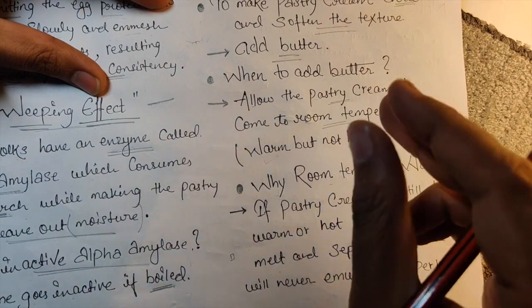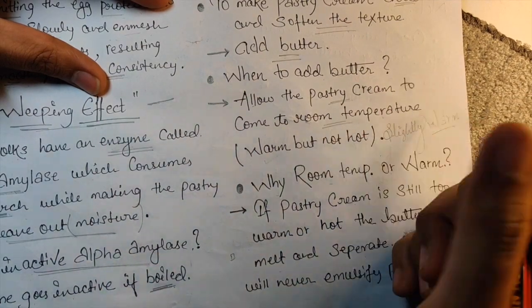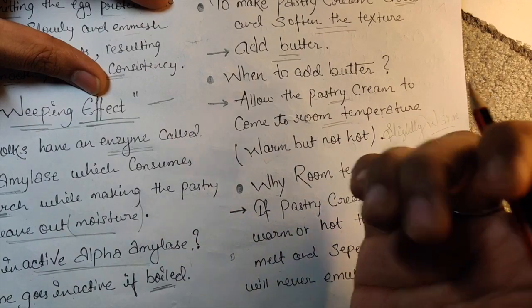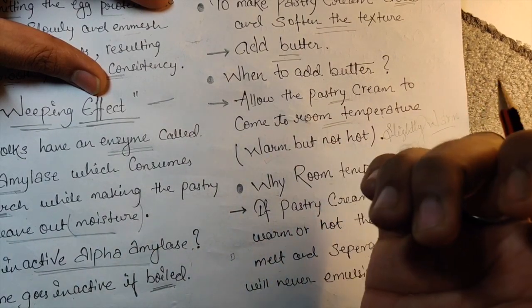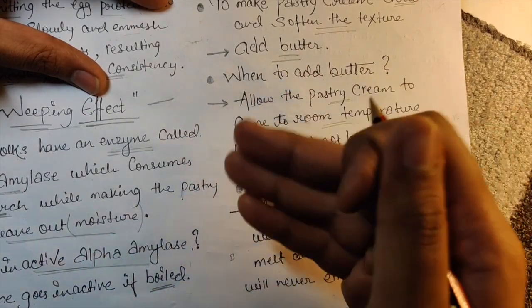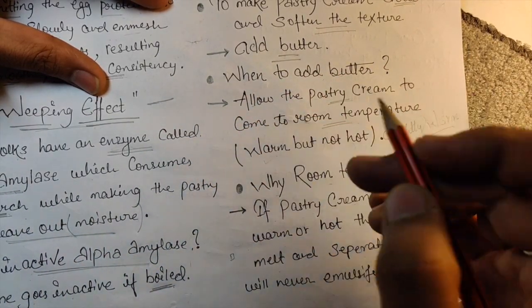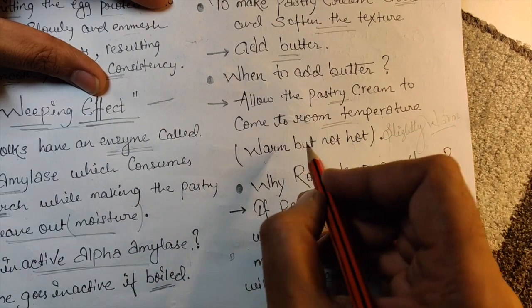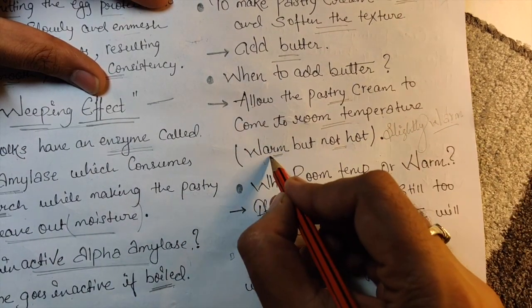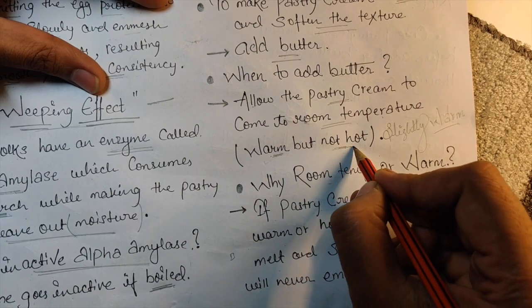add a nice chunk of butter. Use an emulsifier blender, just mix it nicely, or mix with the spatula slowly, gradually. It will mix. Clear with this? Why not in the hot? Warm but not hot, right? Slightly warm means this, but it's not supposed to be hot.